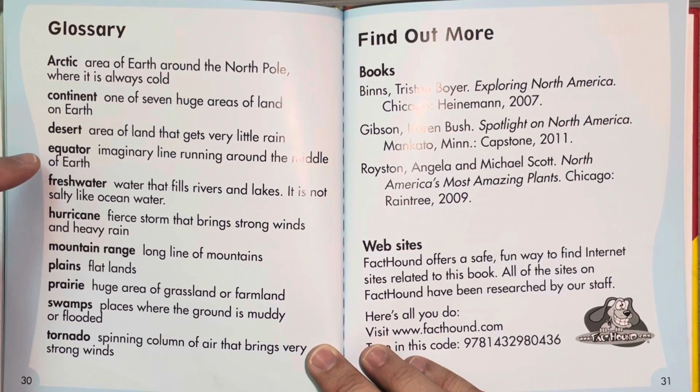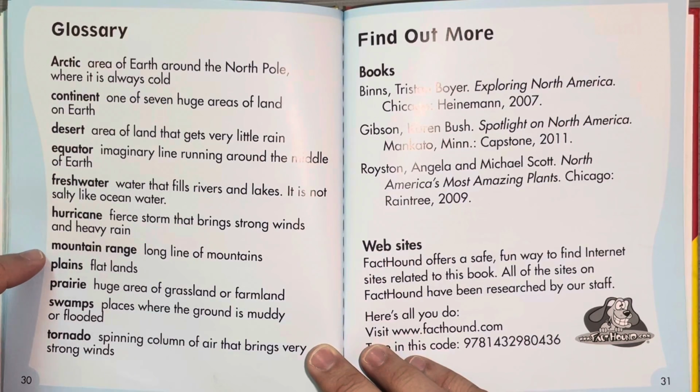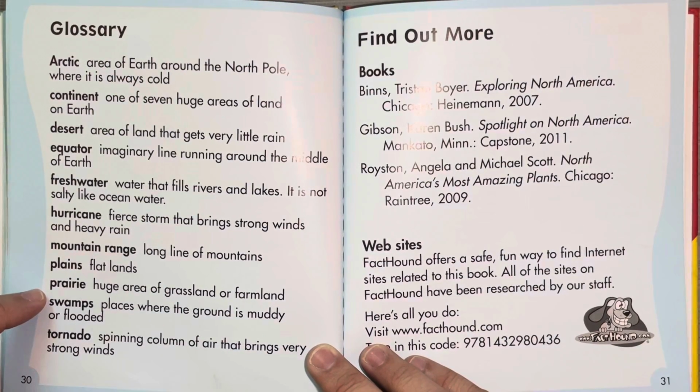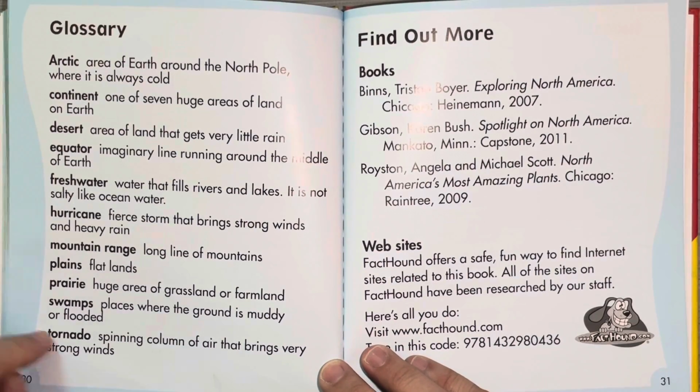Equator. I read that wrong. Equator is an imaginary line running around the middle of Earth. Freshwater, water that fills rivers and lakes. It is not salty like the ocean. Hurricane is a fierce storm that brings strong winds and heavy rain. Mountain range, long line of mountains. Plains, flatlands. Prairie, huge area of grassland or farmland. Swamps, places where the ground is muddy or flooded. And a tornado, spinning column of air that brings very strong winds.